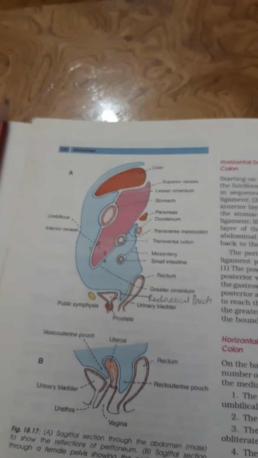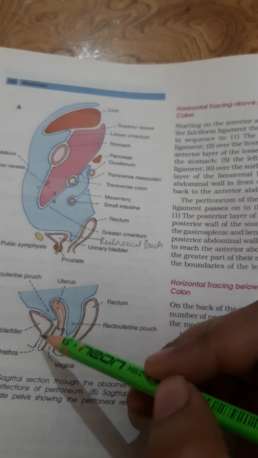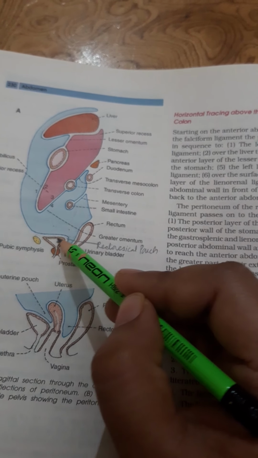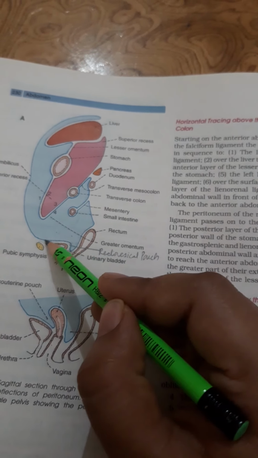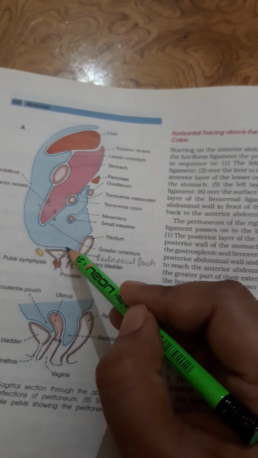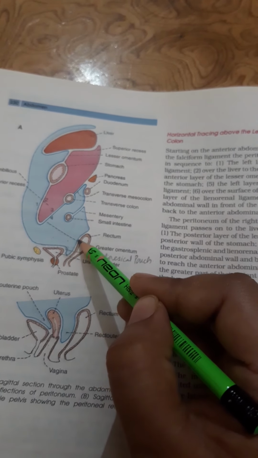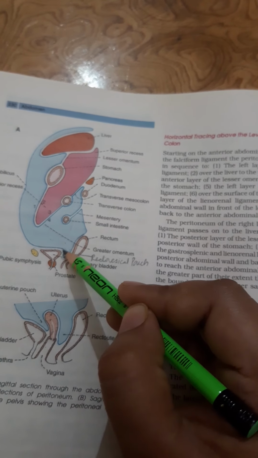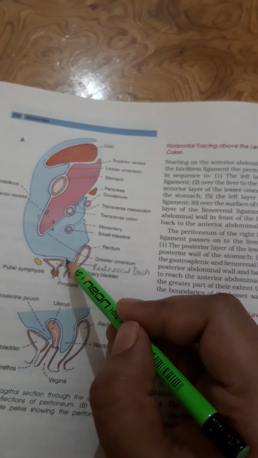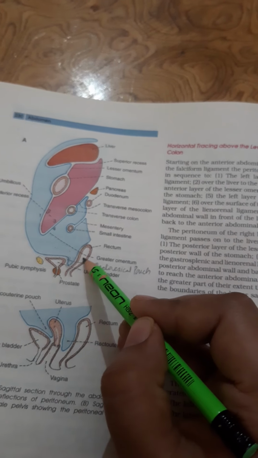Now one more thing which I want to explain to you is the difference between the male and the females. So the superior surface is related to the peritoneum. All the way the peritoneum covers the superior surface. The peritoneum then reflects backwards and forms a pouch. This pouch is known as the rectovesical pouch. It separates the bladder from the rectum.